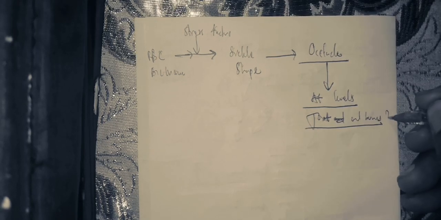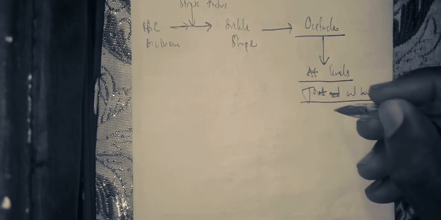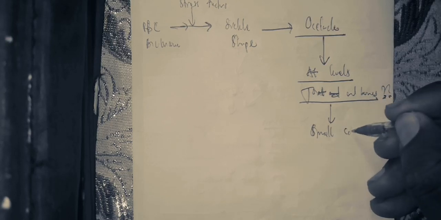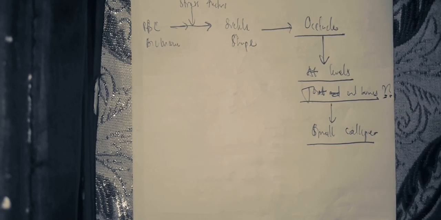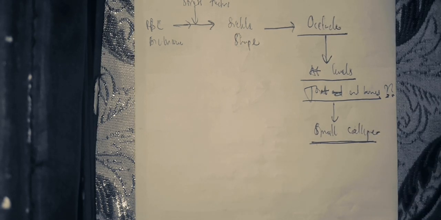Now the question you're going to ask me is, why is it that generally these blood vessels are the ones that are occluded? The blood vessels here are occluded because they usually have a small caliber. They have a small size. So when there is an increased viscosity of blood, the first to suffer are generally the blood vessels of the joints and the bones.